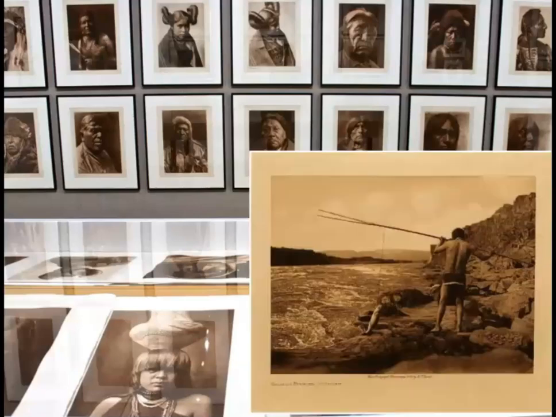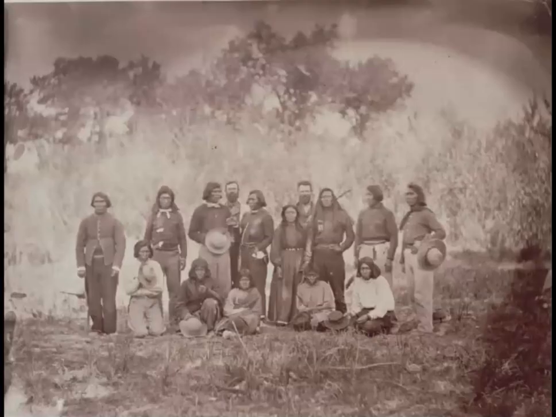So there have been exhibitions put on, like that of the Portland Art Museum, who have put up exhibitions contrasting Curtis's work with contemporary works of Native Americans. On the other hand, you see Timothy O'Sullivan, who we just talked about, photographing the Civil War.